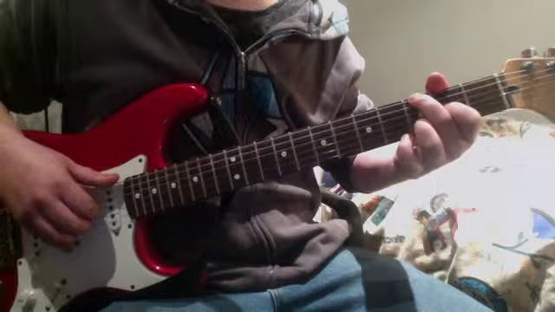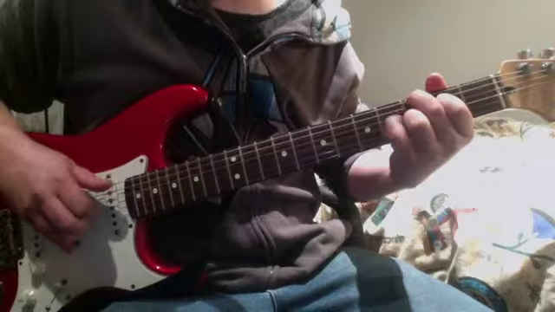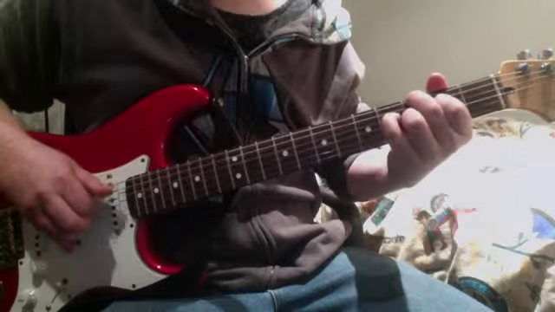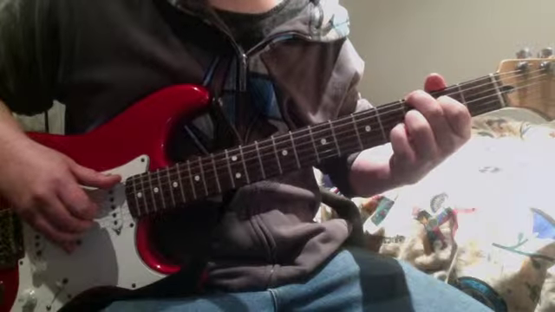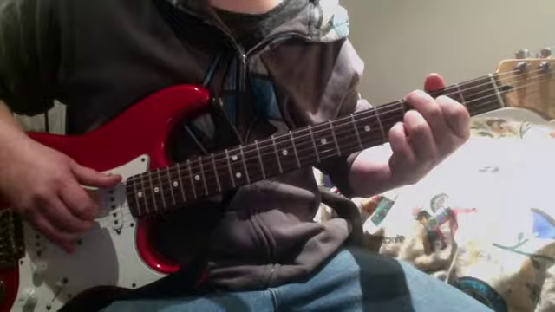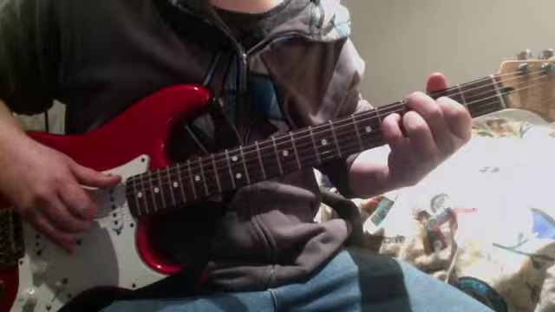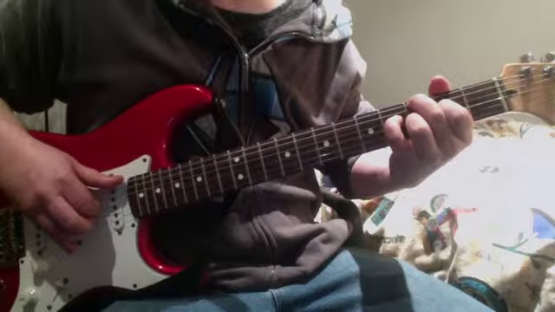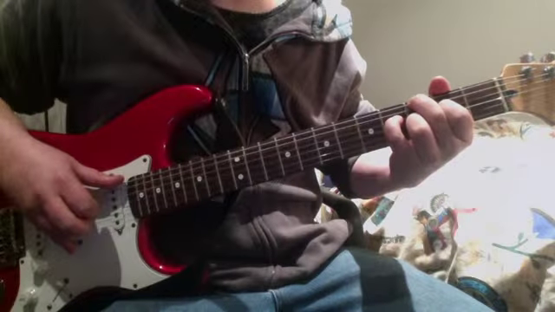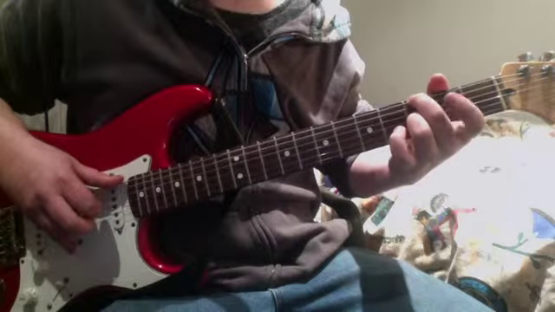And then the next bit goes, so that's zero, hammer onto the second fret on the D string, hammer onto the fourth fret on the D string, and then open on the G string, and then back to the fourth fret on the D string, then back to the second fret on the D string, and then open.